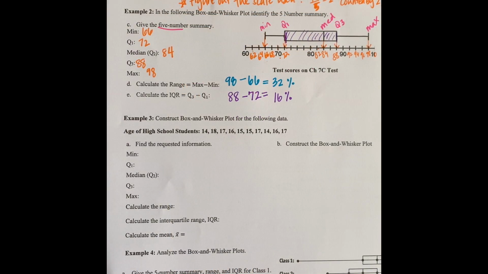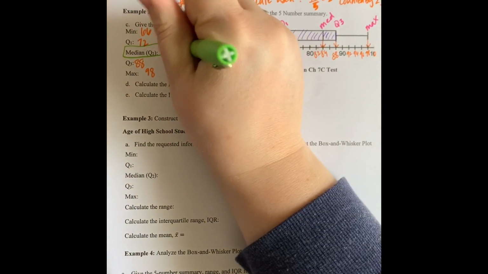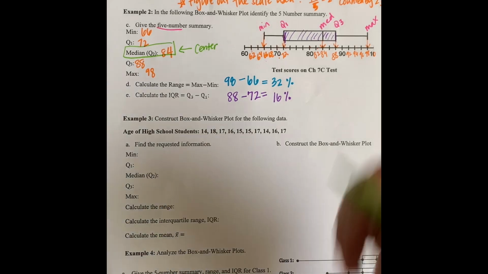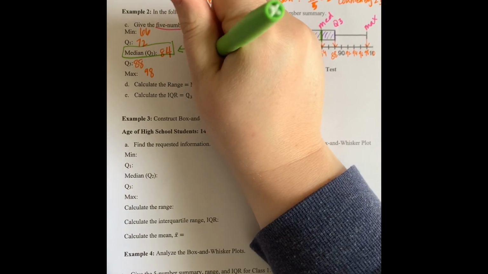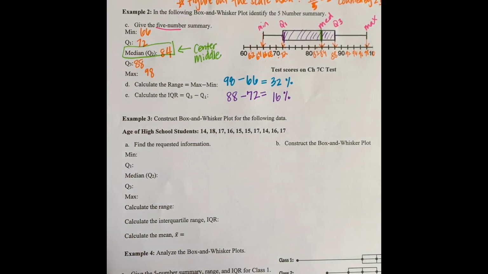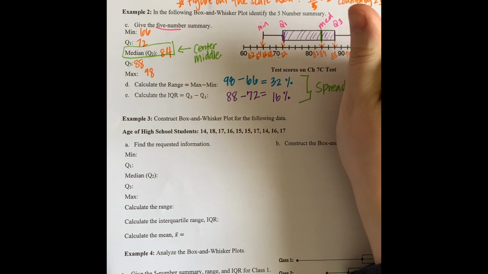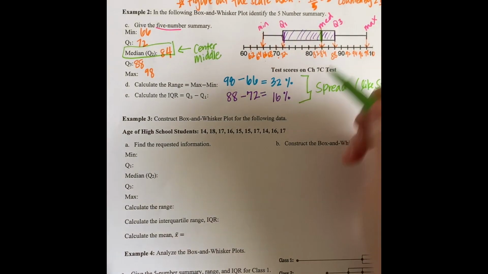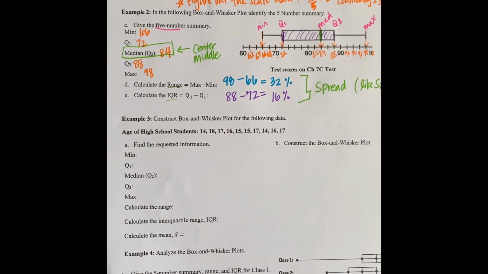So just so we know, back when we were looking at normal distributions and we talked about the center, now we're looking at the median. Here's another way to find the middle of the data. And we also now have other ways to talk about the spread of our data, kind of like if we were to be talking about standard deviation. This is just another way to say how spread out the data is.